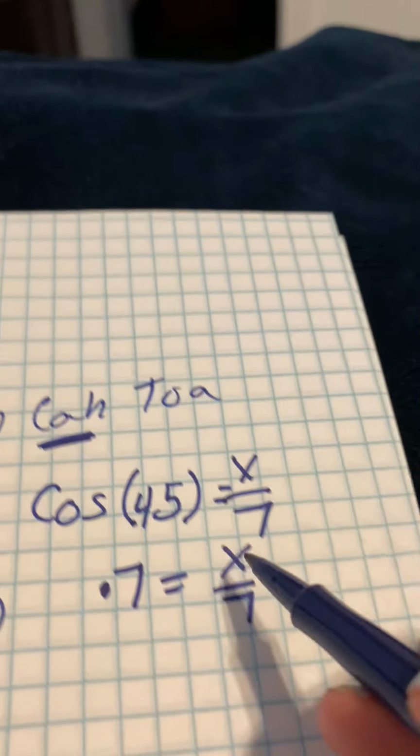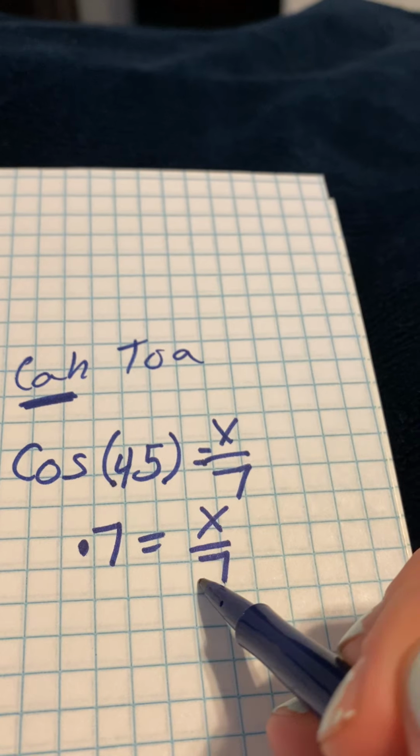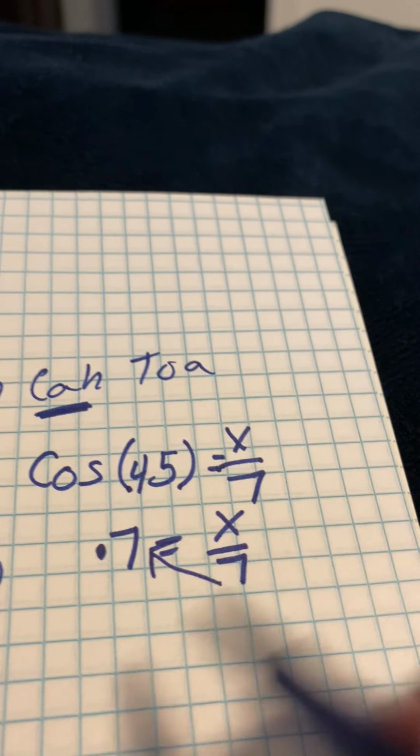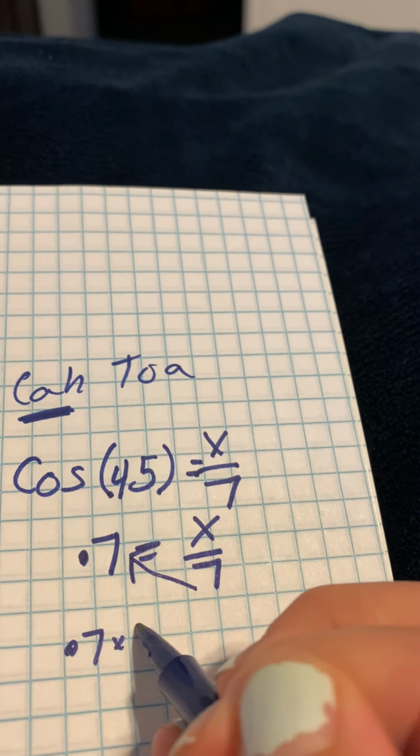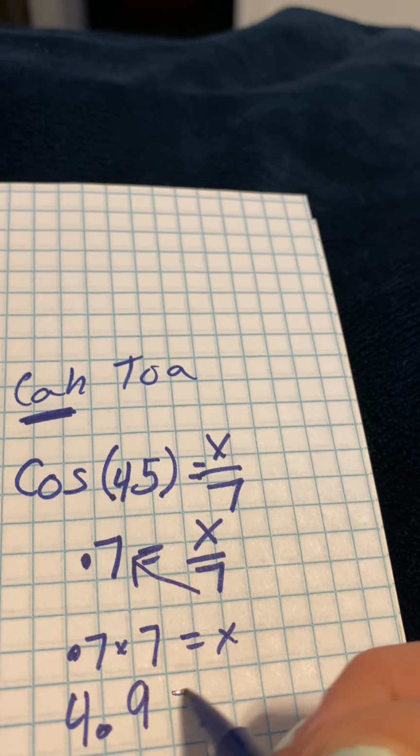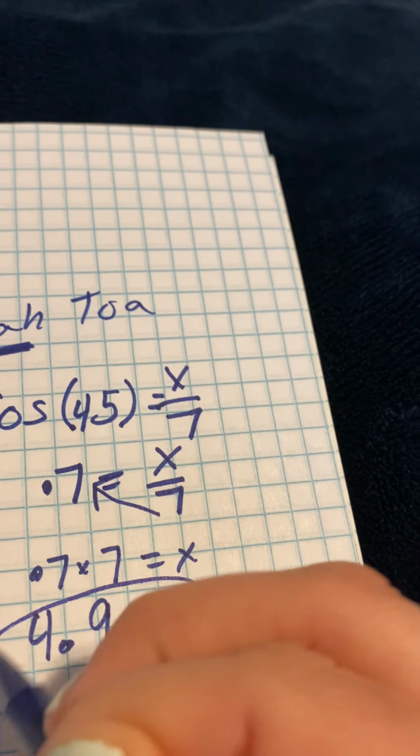This time, since x is on the top, all we have to do is move the bottom over here by multiplying. So 0.7 times 7 is 4.9. And that is our answer.